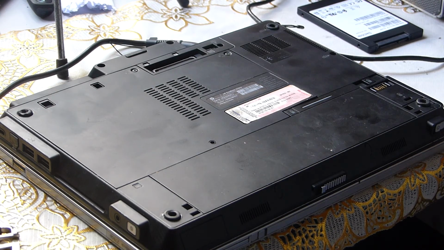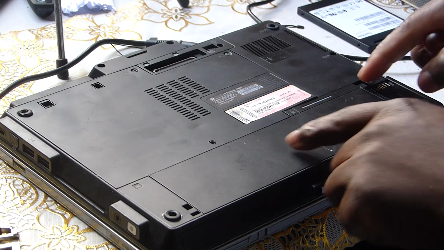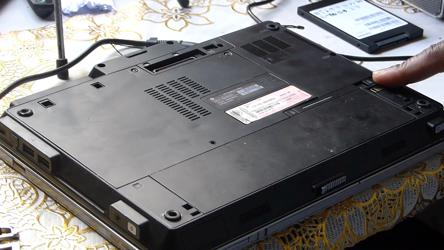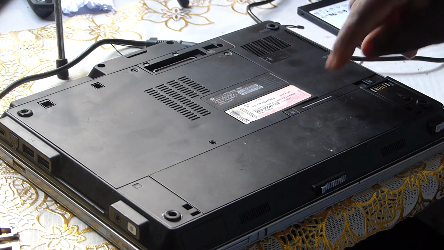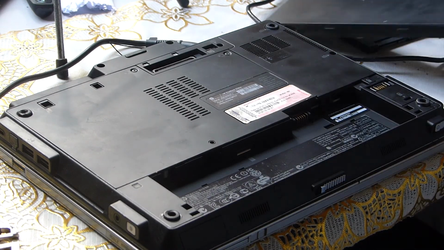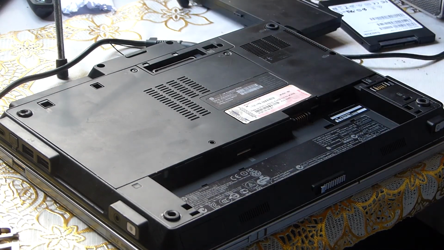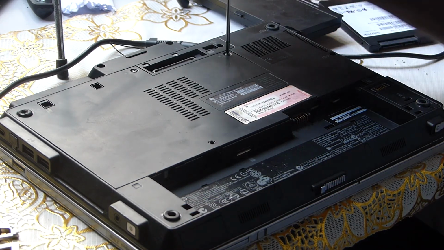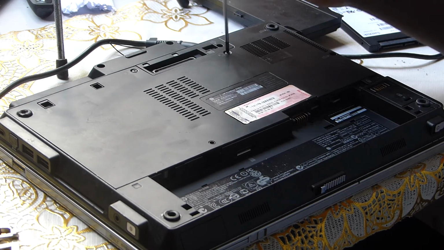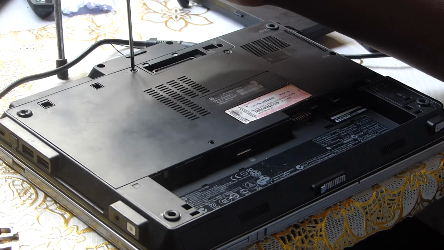Now that the cloning is done, you need to put the SSD into your laptop. The first thing you need to do is take out the battery. And then you open the laptop. Depending on your laptop, if you don't know how to, check your manufacturer's website to see how to open it.